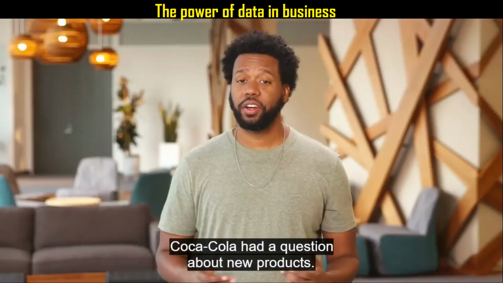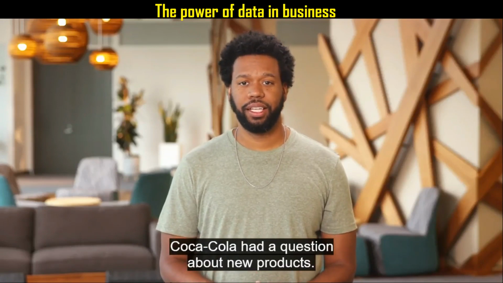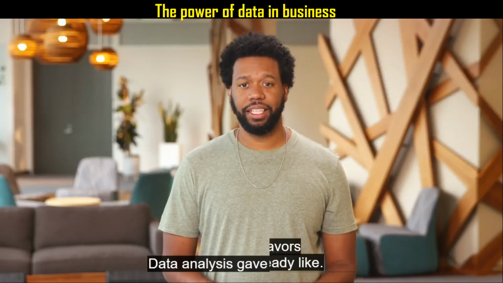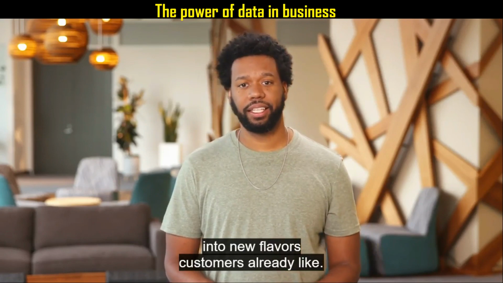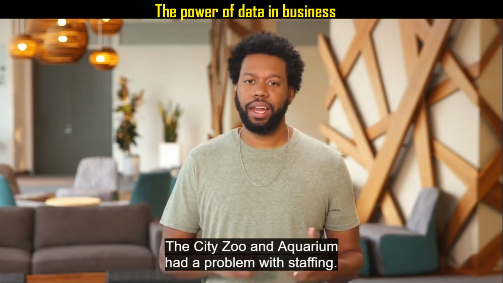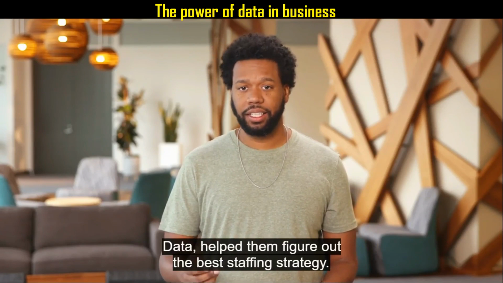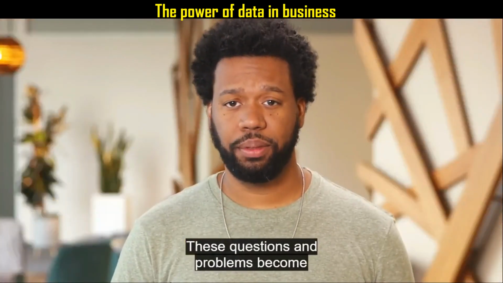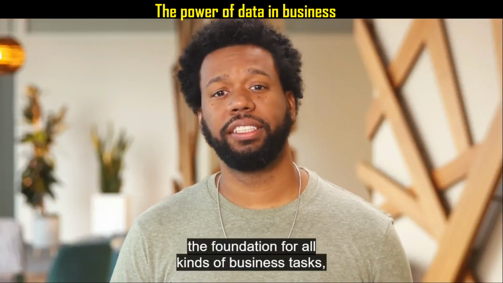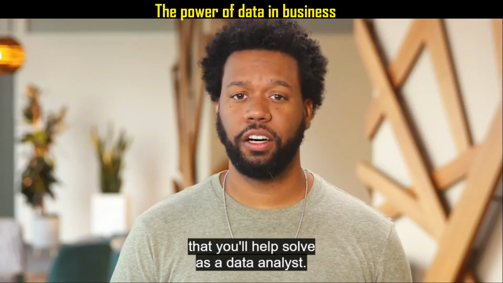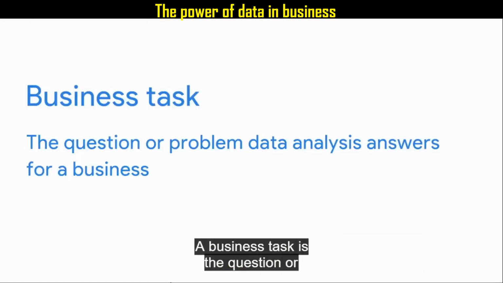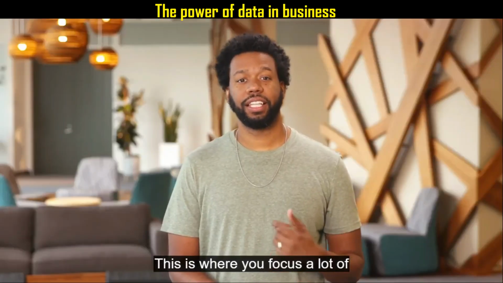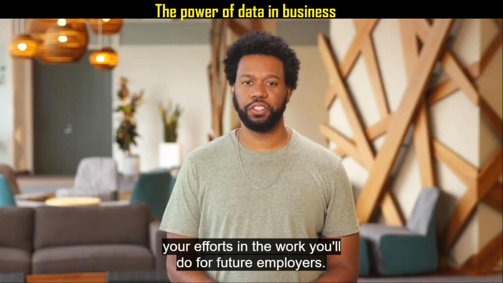Coca-Cola had a question about new products. Data analysis gave them insights into new flavors customers already like. The city zoo and aquarium had a problem with staffing. Data helped them figure out the best staffing strategy. These questions and problems become the foundation for all kinds of business tasks that you'll help solve as a data analyst. A business task is the question or problem data analysis answers for a business. This is where you'll focus a lot of your efforts in the work you'll do for future employers.